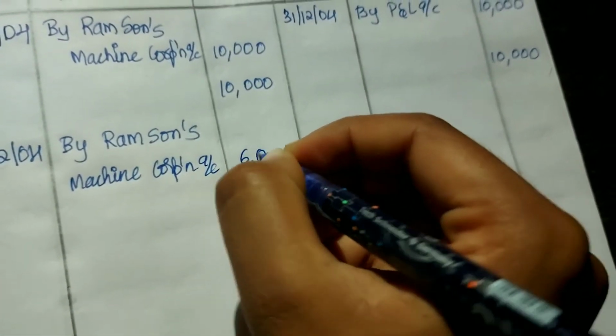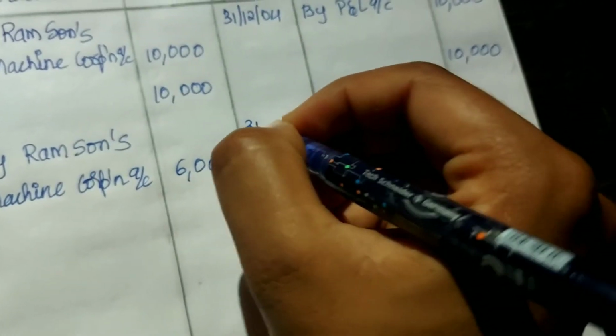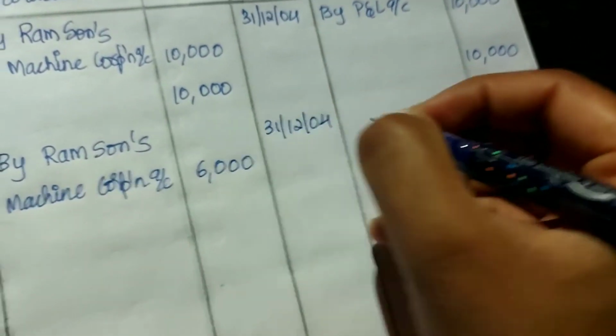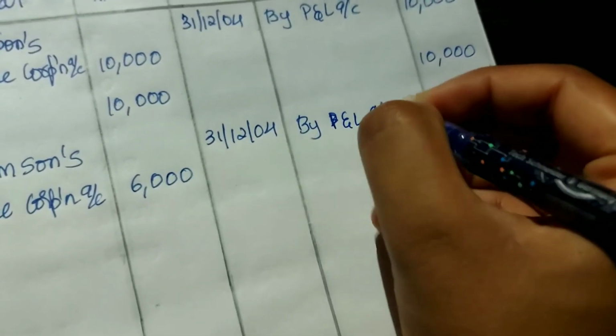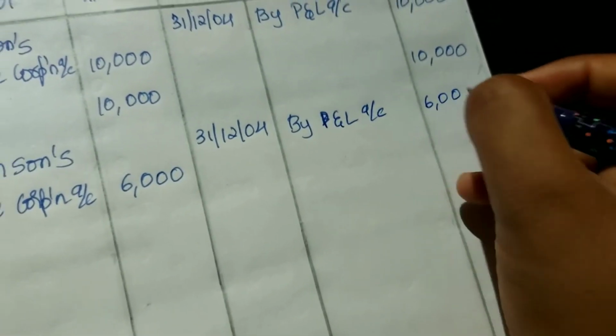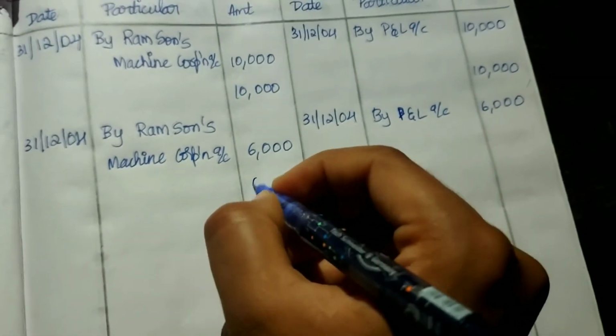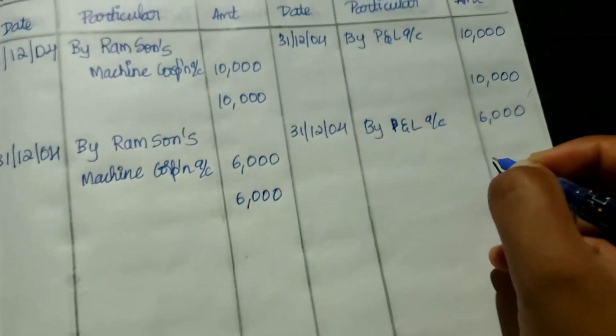You paid 6,000. That was credited by profit and loss account. That was 6,000. So we'll tally the account, 6,000.